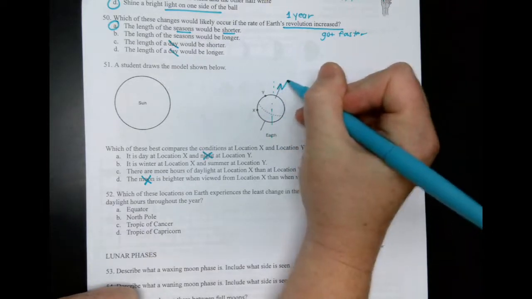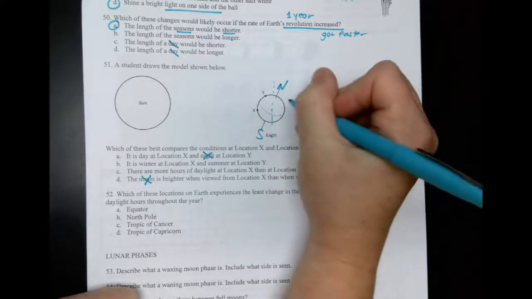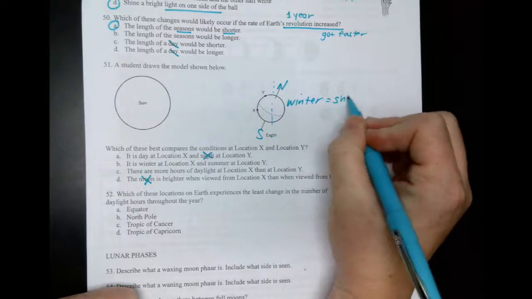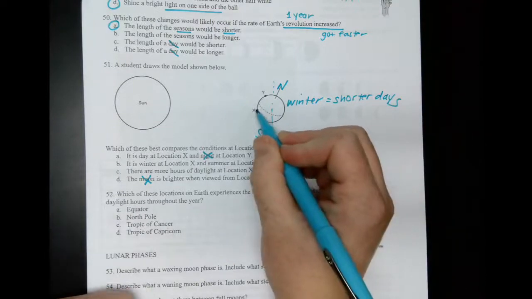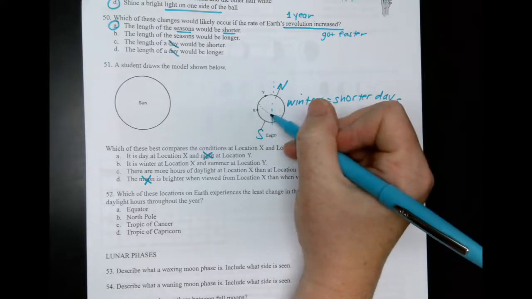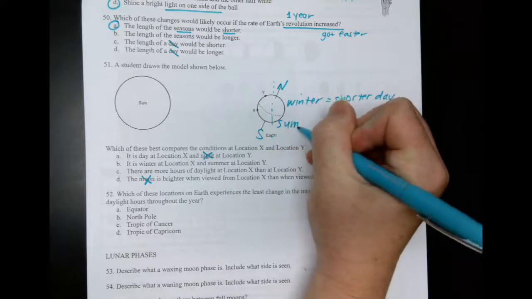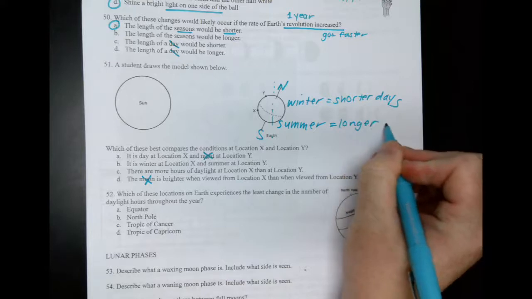Y in the northern hemisphere is tilted away from the sun, and so it would be winter in the northern hemisphere. Winter means shorter days, so more night. X is in the southern hemisphere, and you can see that the southern hemisphere is tilted toward the sun, and it is summer. Remember, in the summer we have longer days or shorter nights.